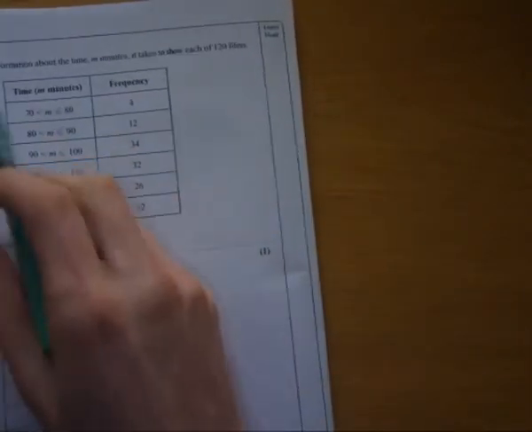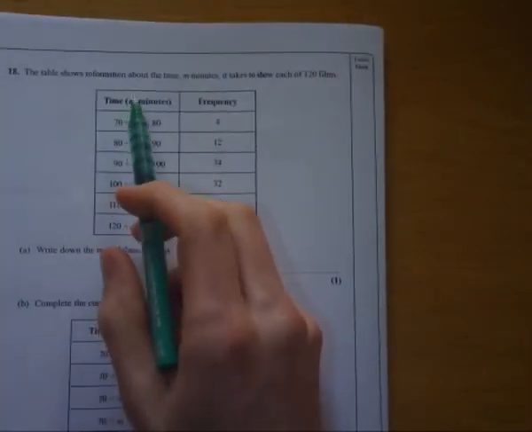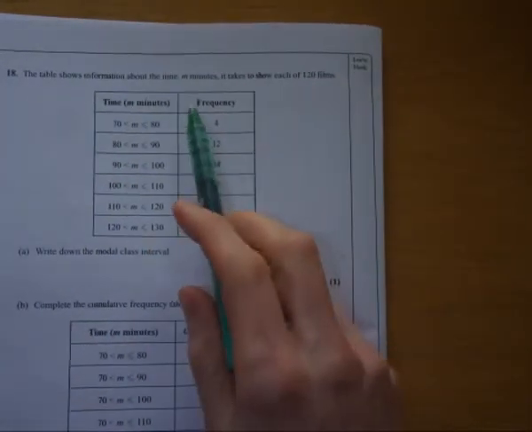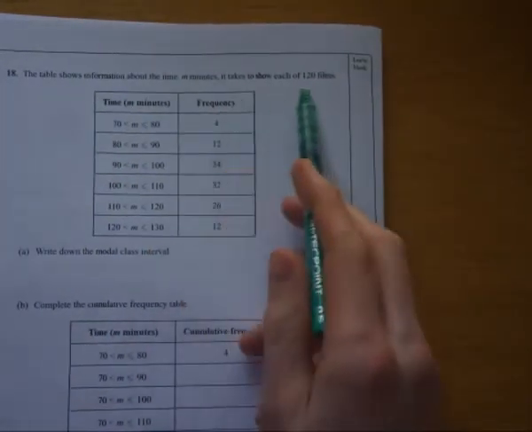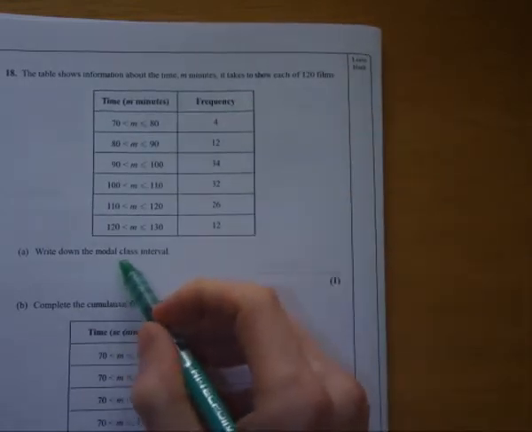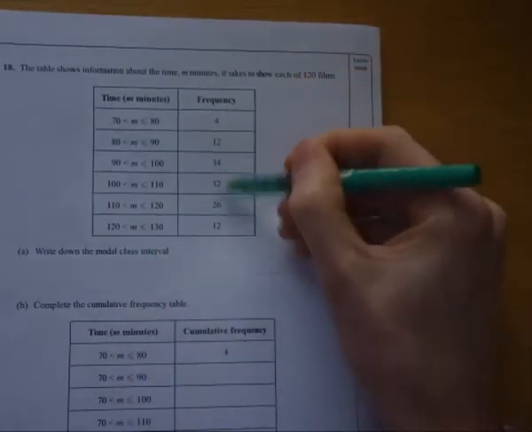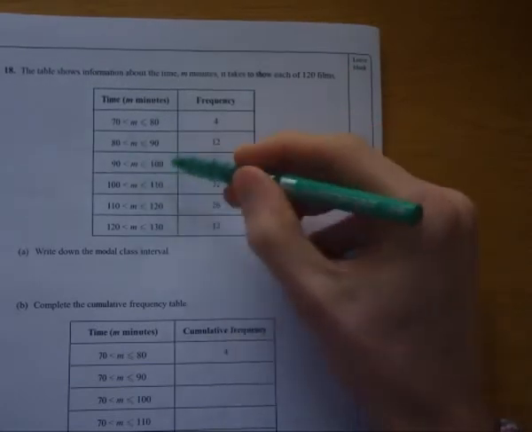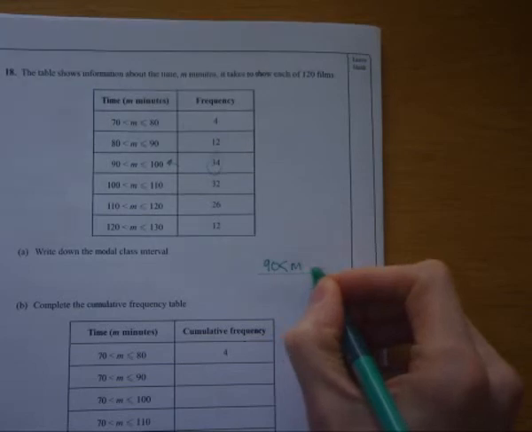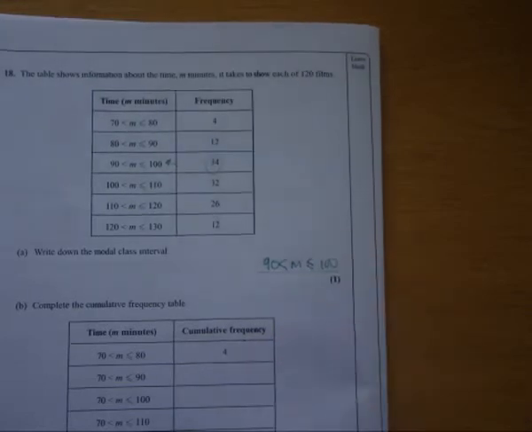Okay, the table shows information about the time it takes to show 120 films. Write down the modal class. The modal is the most often, so the highest number here is 34. A modal class, just copy that exactly, 90 and 100.